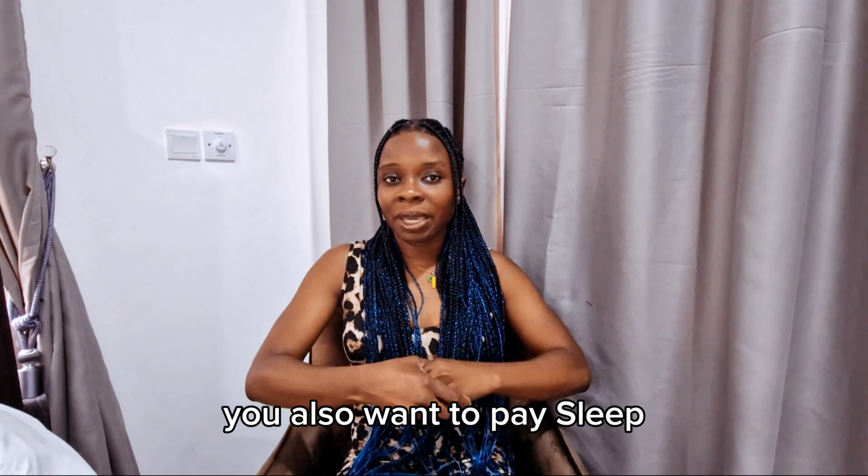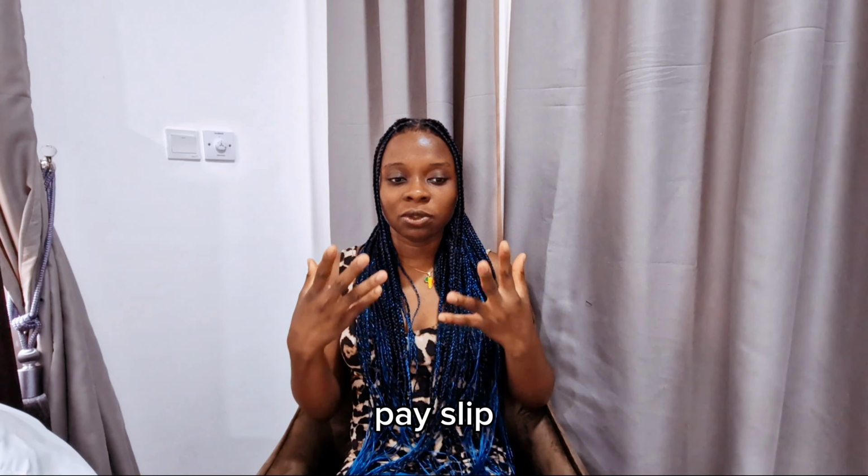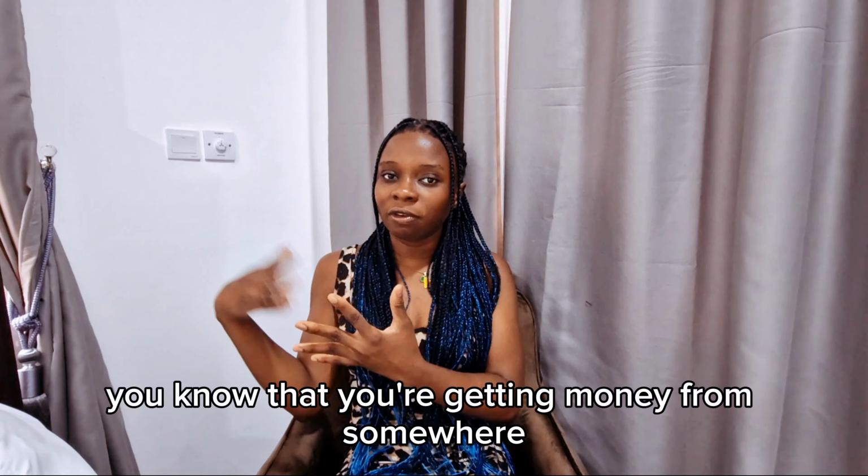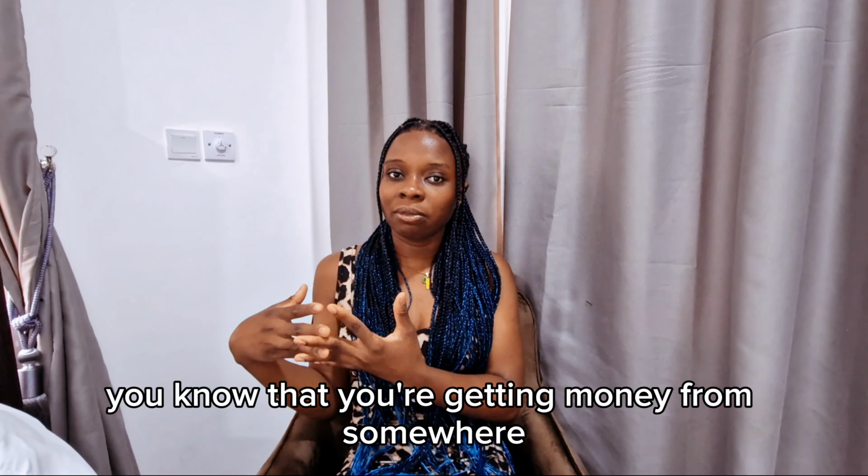You also want a pay slip. Pay slip is to prove, you know, that you're getting money from somewhere, like you're being paid every month from somewhere, and that is also 3 months validity as well. You need to get your utility bill, council utility bill if you pay utility bill. Otherwise, you can ask from your landlord. This is to back up your application, just to show that okay, you actually pay bills in the UK.